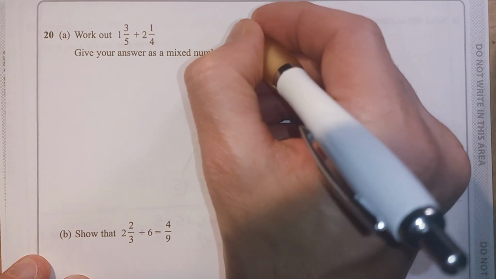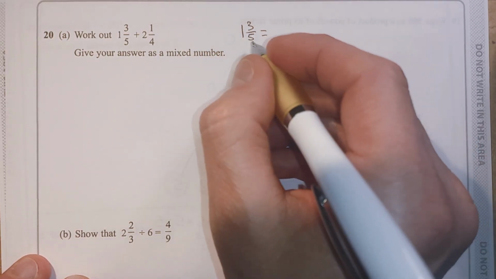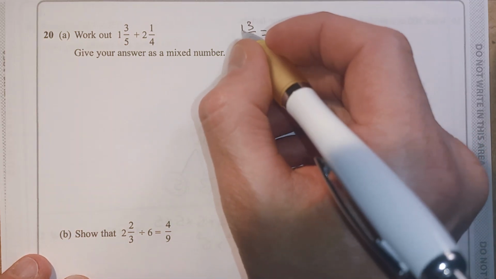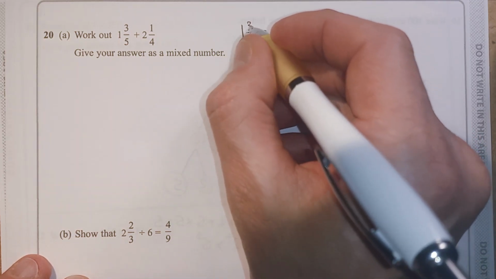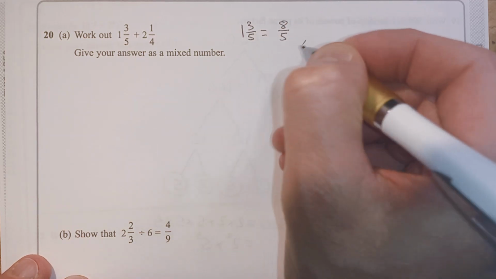So I'm going to say 1 3/5, turn it into an improper fraction. So I just want it in fifths. And the way you do that is you say 1 times 5 is 5, plus 3 is 8. So we've got 8/5.